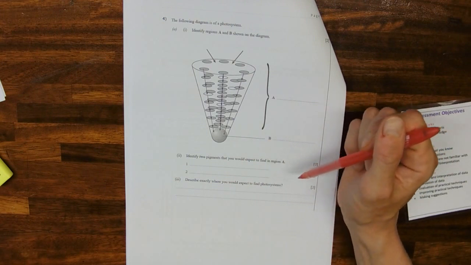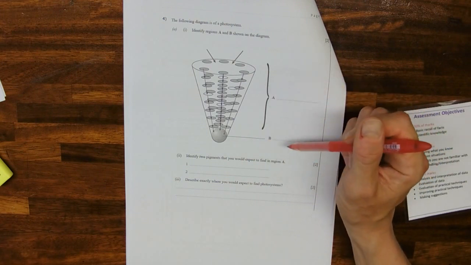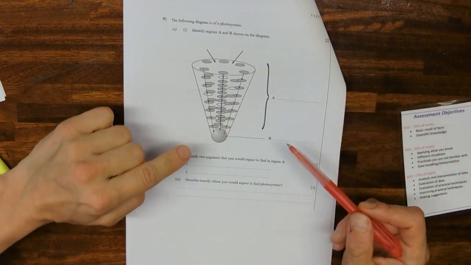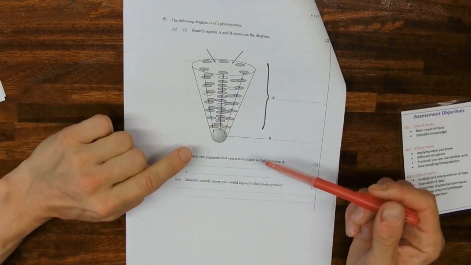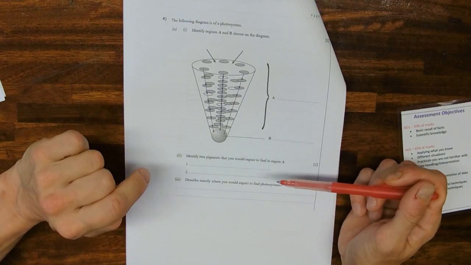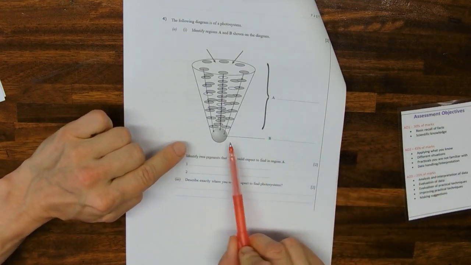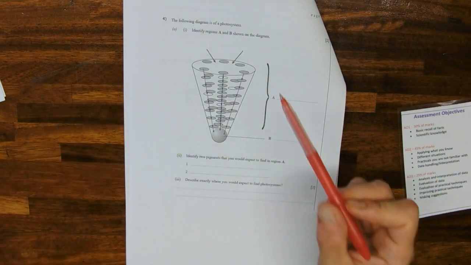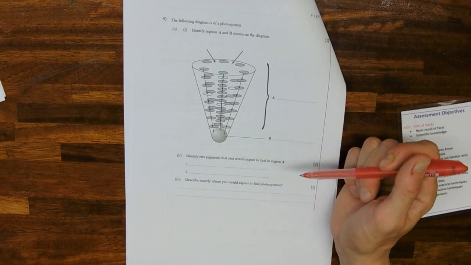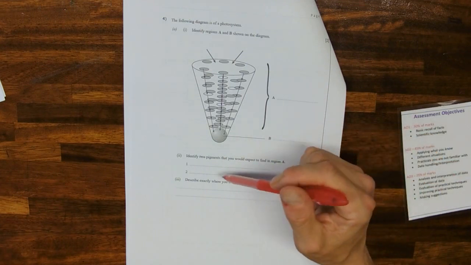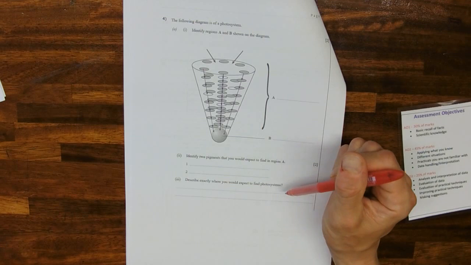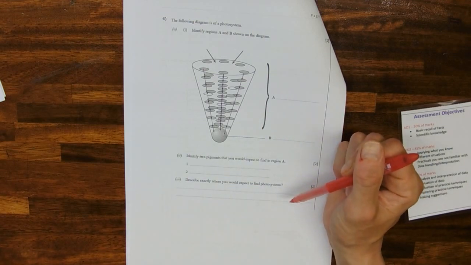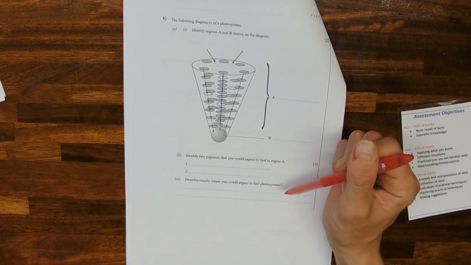Likewise, two pigments that you'd expect to find in A. This is going to be different to B. So you'd expect one in B and then some other suggestions for A. And exactly where you would expect to find these photosystems.